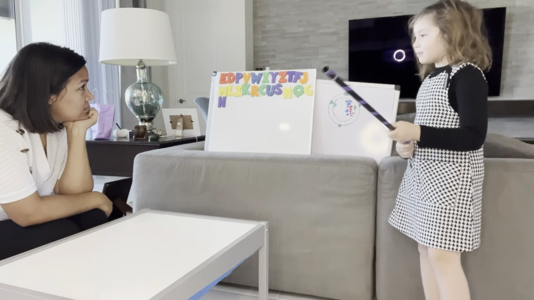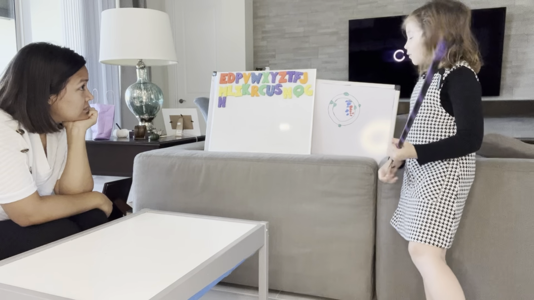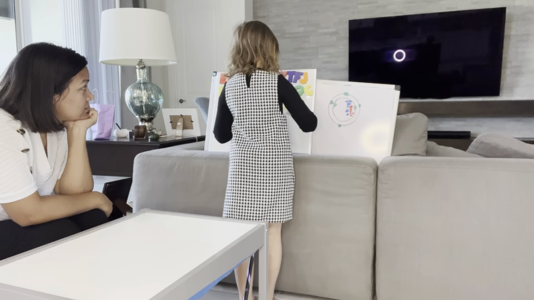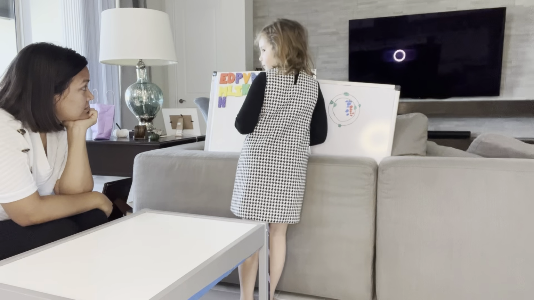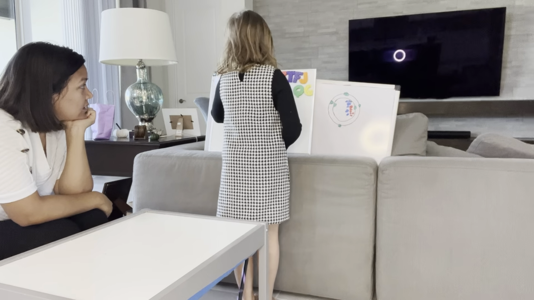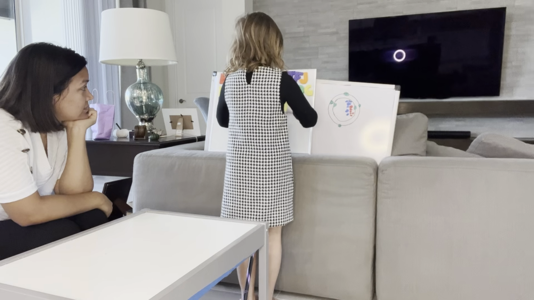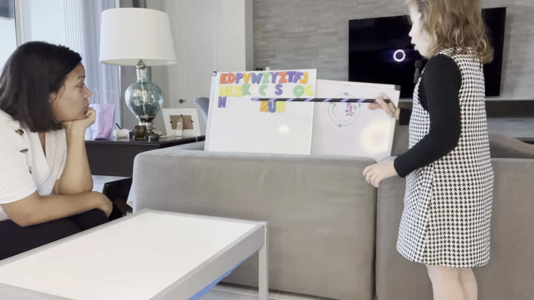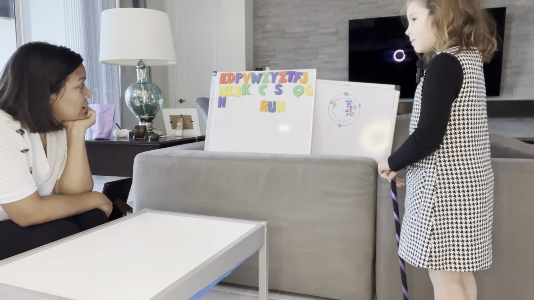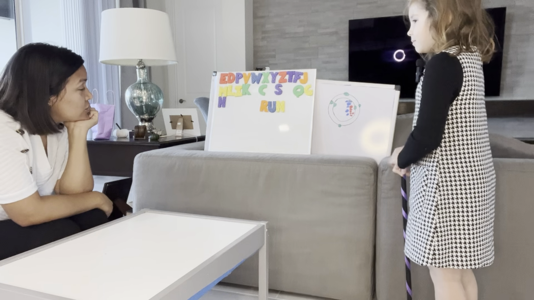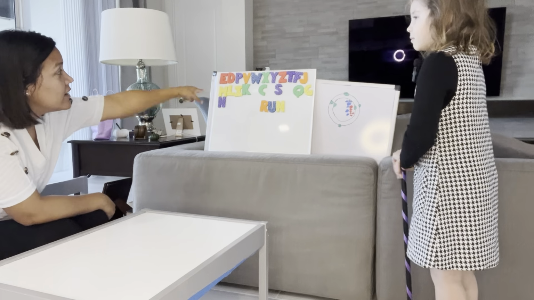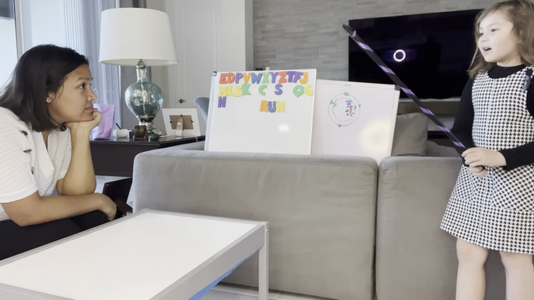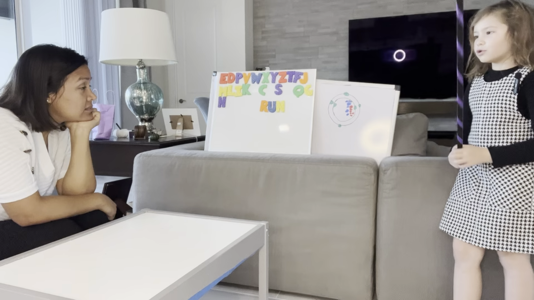Do you want me to run or run with these? Yes. R-U-N. Run. So what you're saying is, I have letters, and if I mix them together, they make my name. I have an A, an R, a Y, and those are all letters.